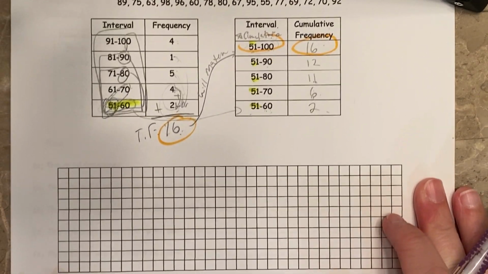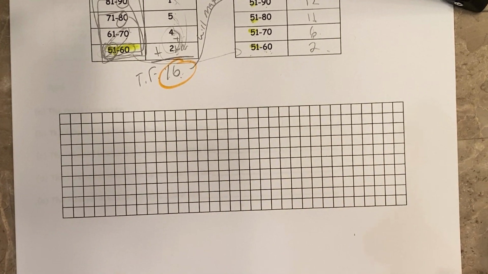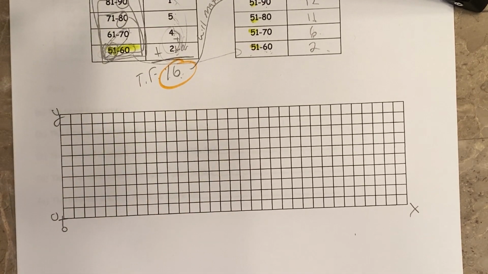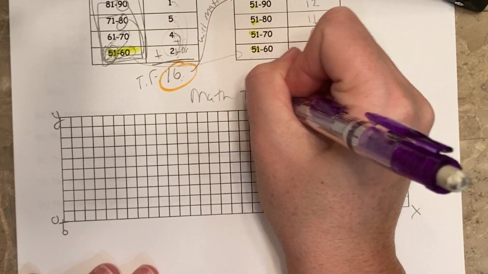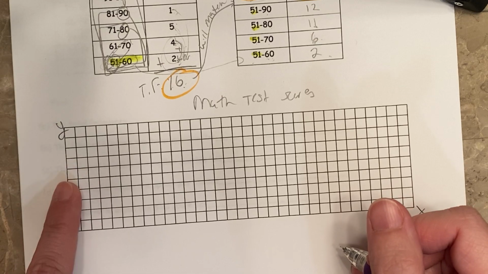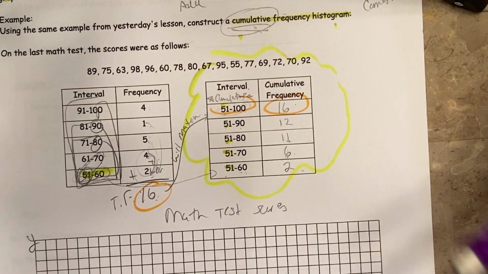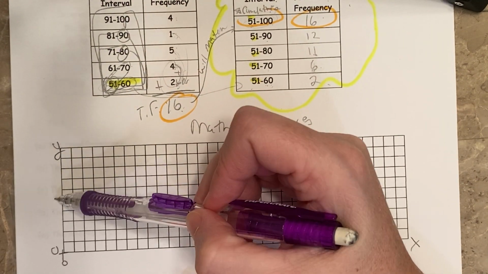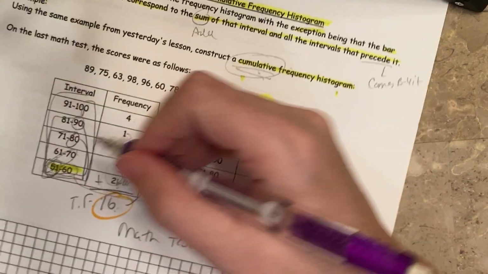Okay, so now we want to make a histogram. And it's going to be the same rules as yesterday, or the previous video, I should say. So it's going to be X, Y, 0, 0. You need your title. Don't forget that title. It's the number one thing people forget: math test scores. And this is frequency, but because we're doing a cumulative frequency histogram and we're using this table, what do you think has to go right here? Just plain old frequency? Nope, it has to be cumulative frequency.